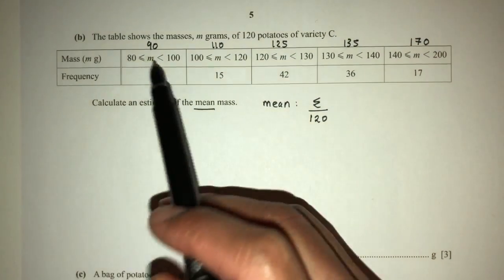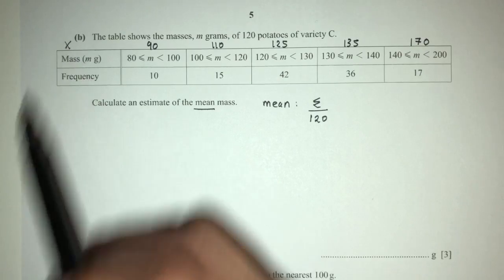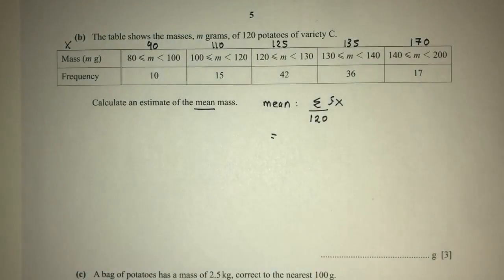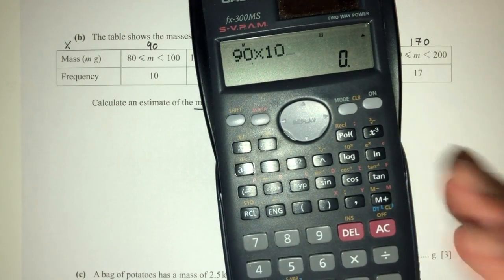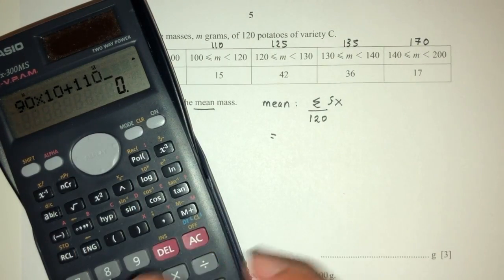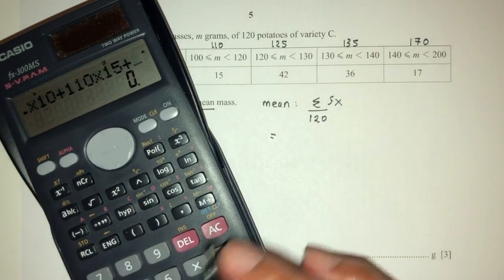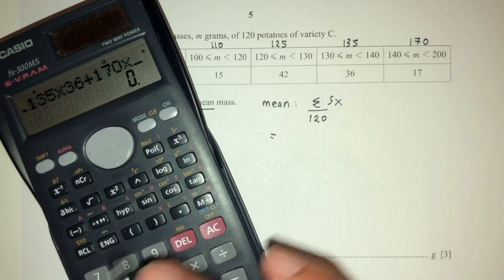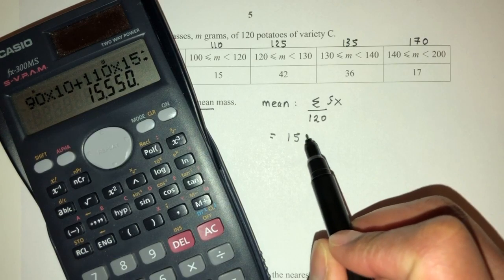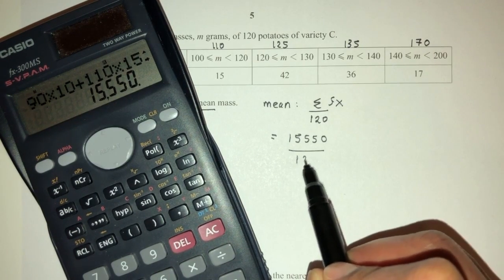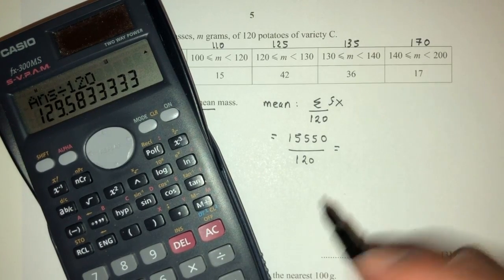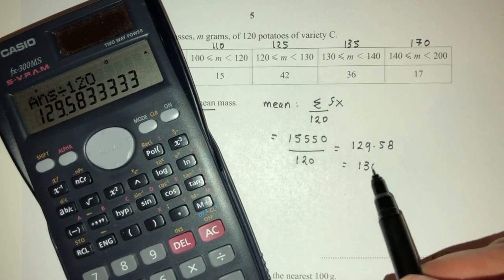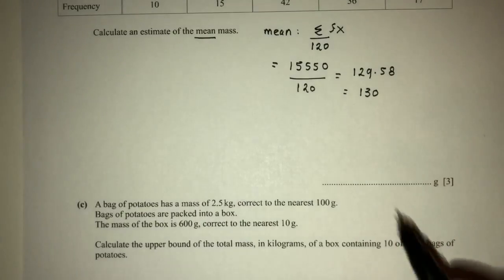Okay, so now we have to multiply. This is the x value. I'll call this x. So we have to take x multiplied by f, the frequency, so sum of fx, that will be what? So 90 times 10 plus 110 times 15 plus 125 times 42 plus 135 times 36 plus 170 times 17, that will give you 15550 divided by the number of potatoes, that will give you the mean, which is 129.58. I like to write 3SF, so that will be 130 for the mean mass of the potatoes.